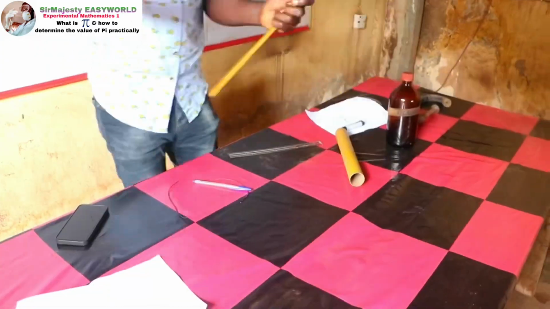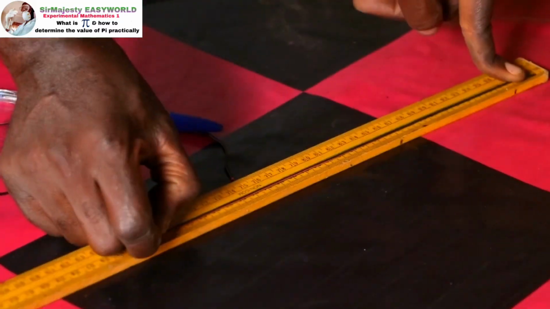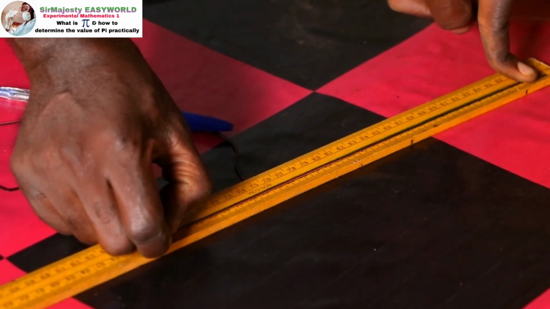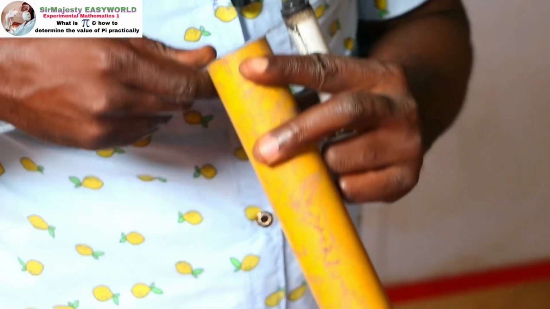The perimeter here, using the metal rule, is 32 minus 1. So that means the circumference is 31. I started from 1 as my initial cm. Then I have to record. Then I did the same thing with this pipe.